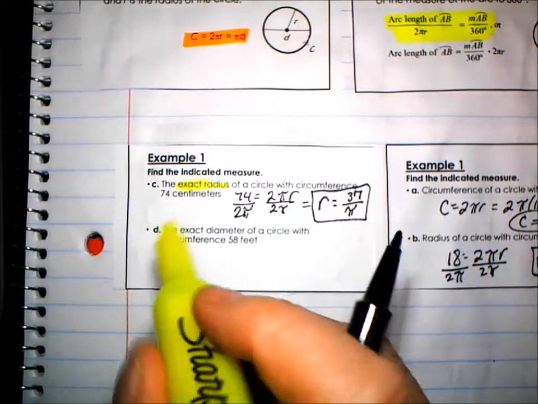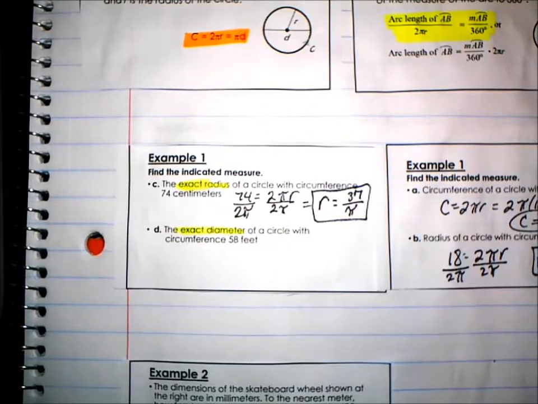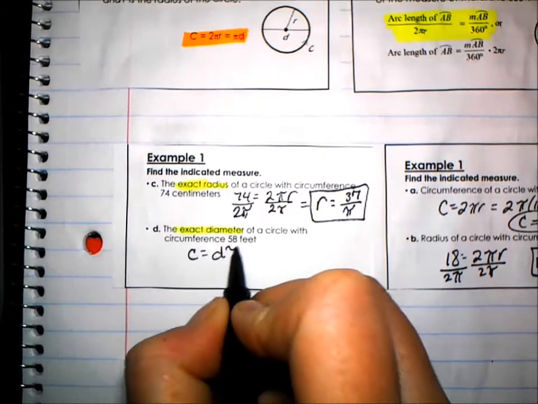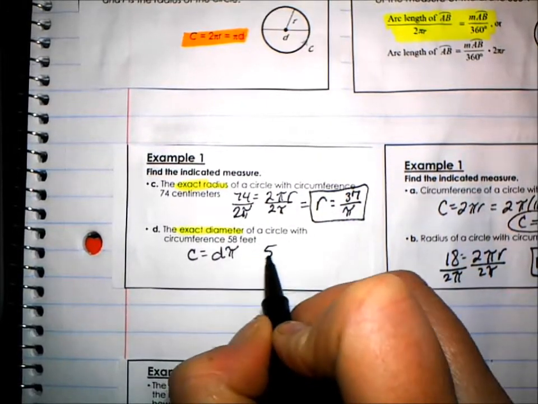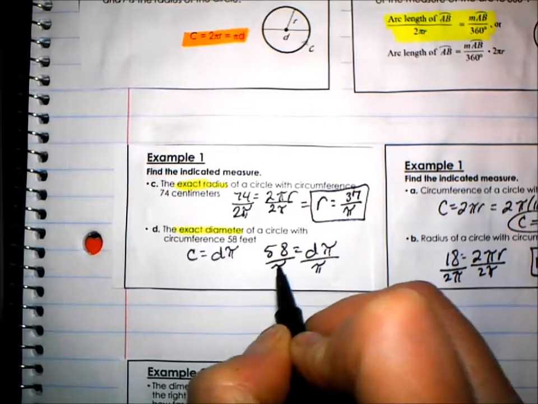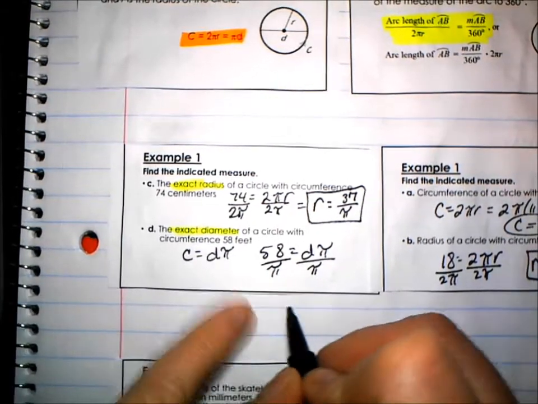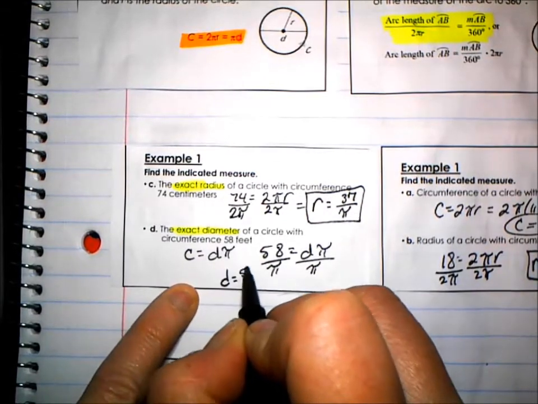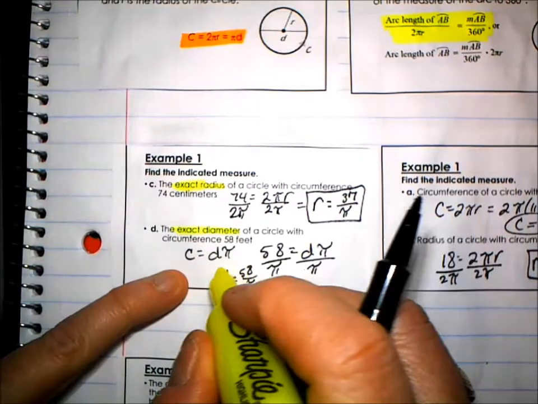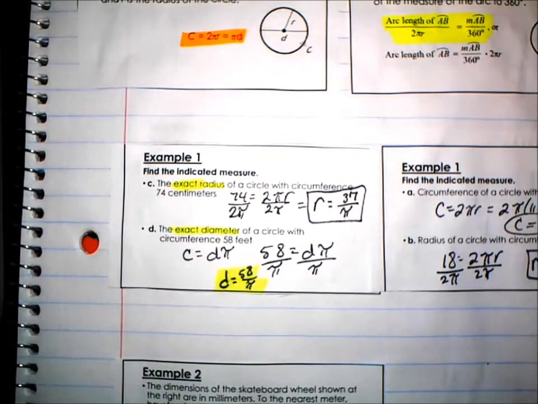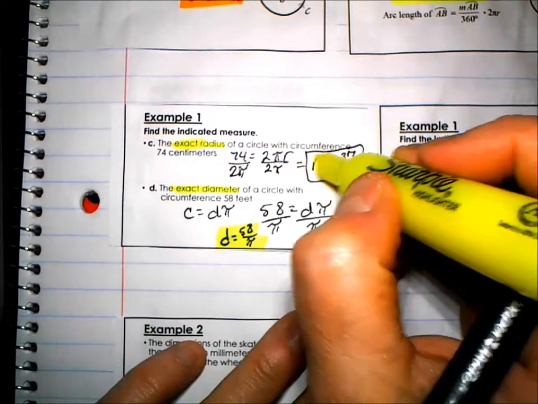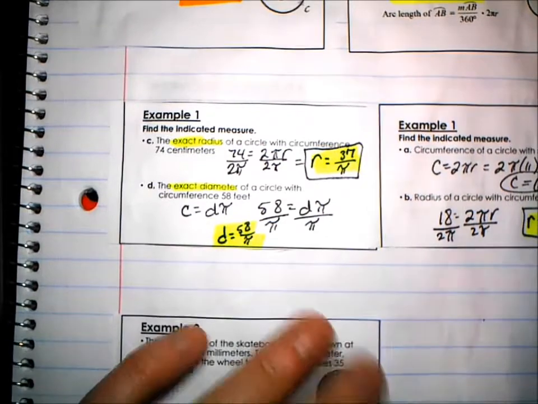On D, exact diameter, if I'm looking at the diameter formula, that's d times pi. So I have 58 is equal to d pi. That means I'm just dividing by pi. And on this, I can't do anything else to it. That means d is equal to 58 divided by pi. Exact means that you do not actually punch into the calculator what pi is and use it. You leave that as part of your answer. Pi is in your answer.